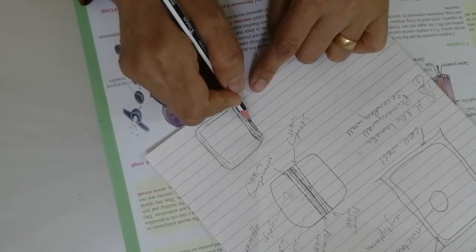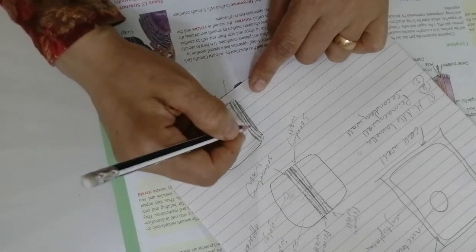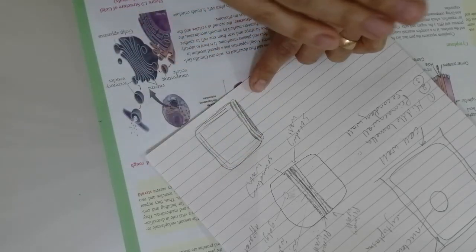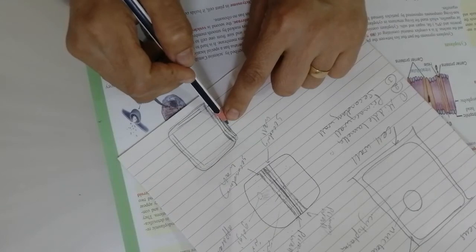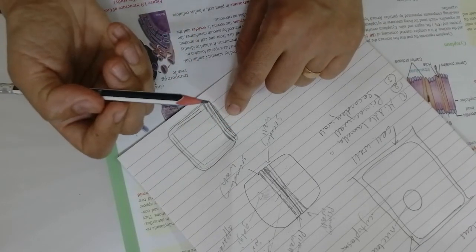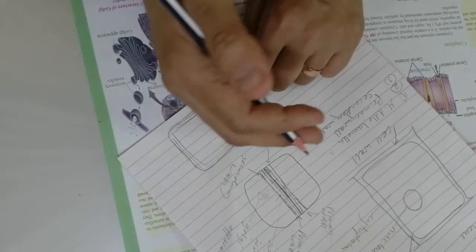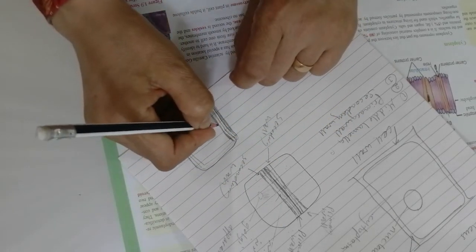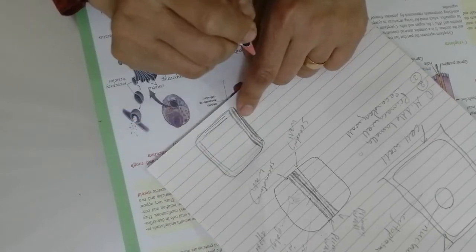If the question was name the layers that the cell wall is composed of from the outside to the inside, from the outside I will say first the middle lamella, then the primary wall, then the secondary wall. If the question was to name these layers from the inside to the outside, it will be the secondary wall, then the primary wall, and finally the middle lamella.